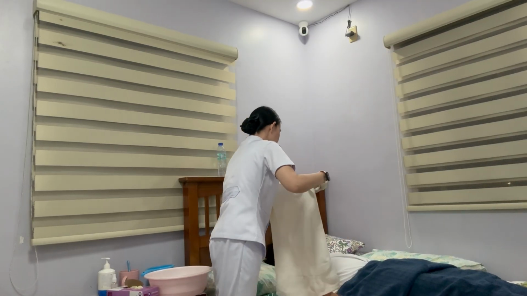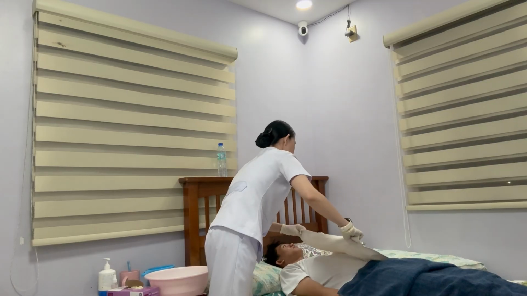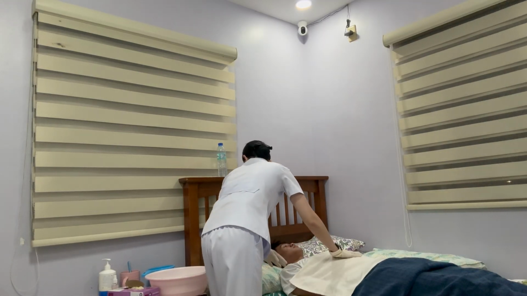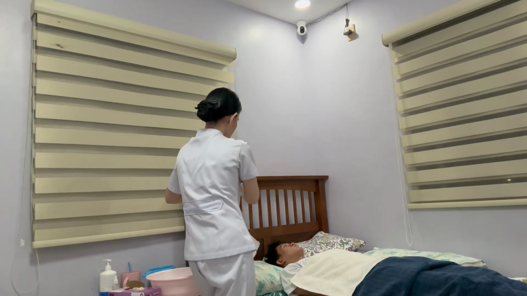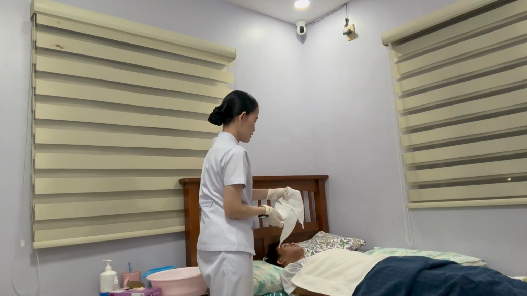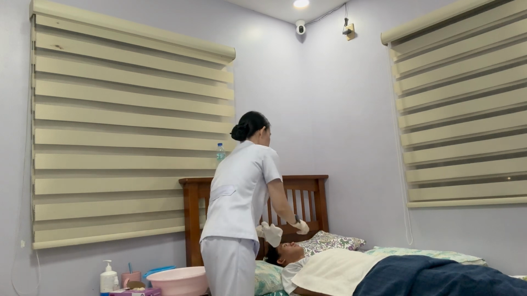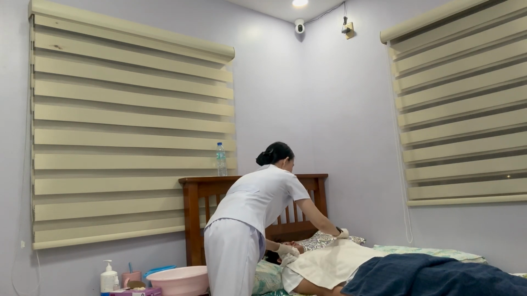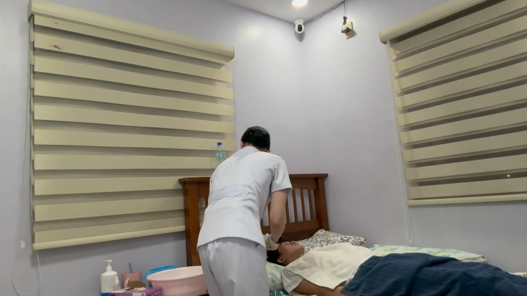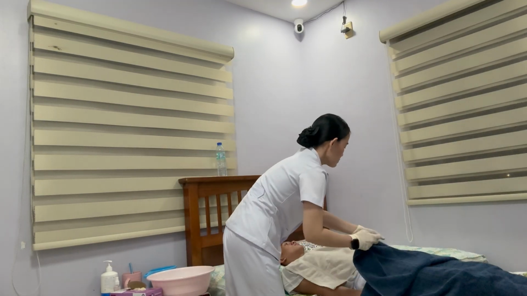Then cover the lower part. And then clean the chest. And then pat it dry.